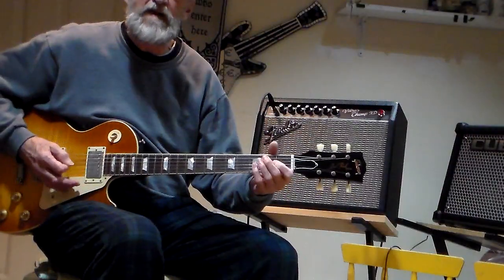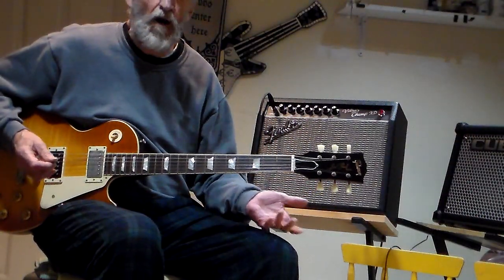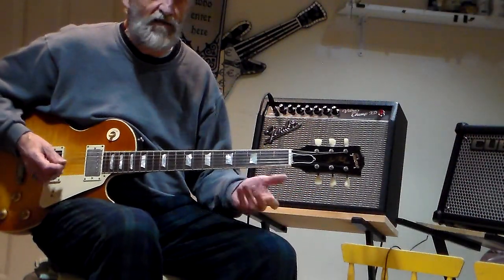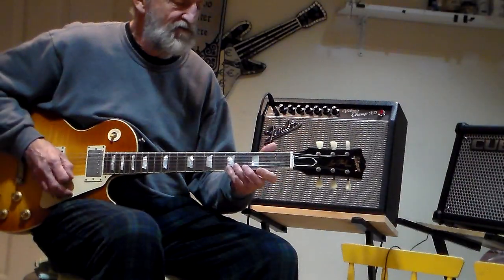The whole scale of E mixolydian is A major. All the scale blocks of A major, you're going to hear E mixolydian. You take A major.